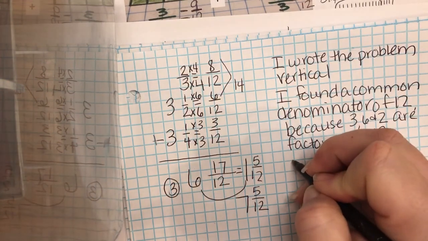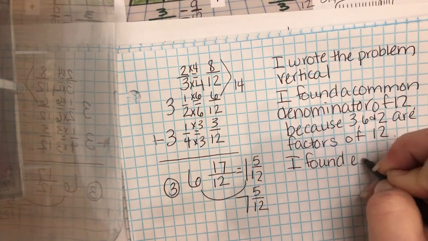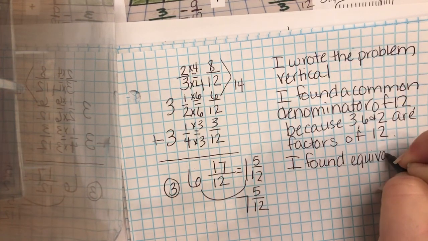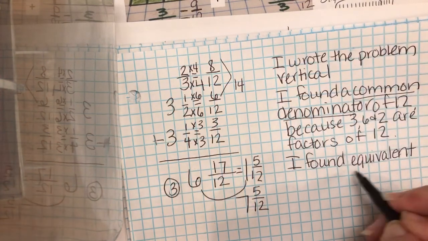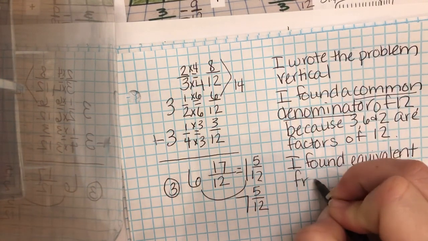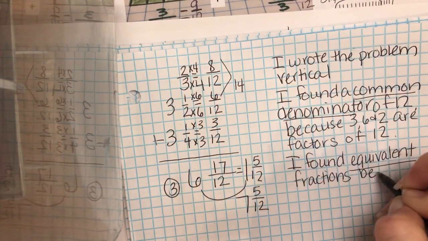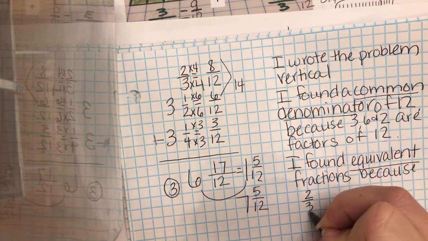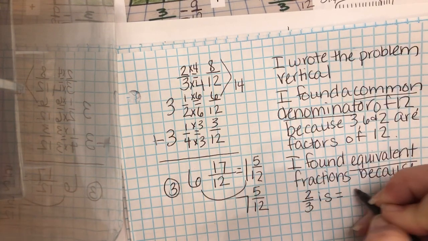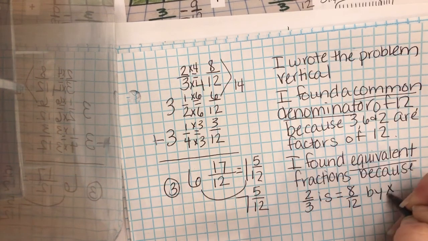Okay? So I found equivalent fractions. So I'm using all these math vocabulary words. I found equivalent fractions because 2/3 is equal to 8/12 by multiplying by 4.